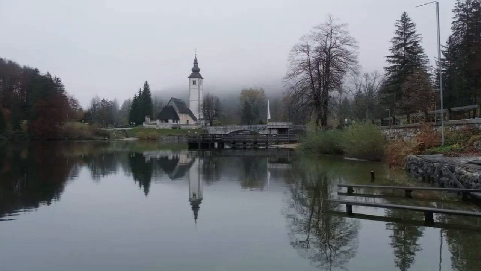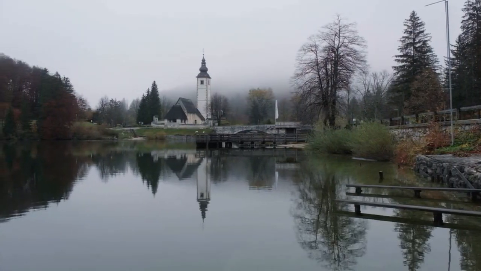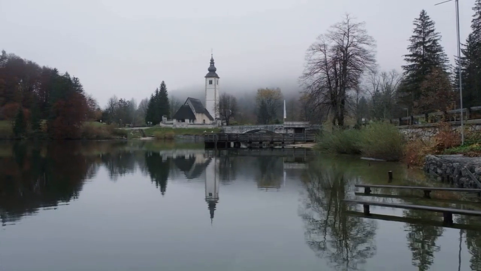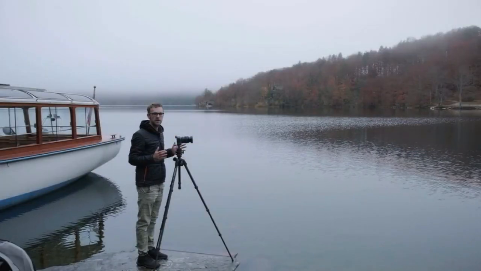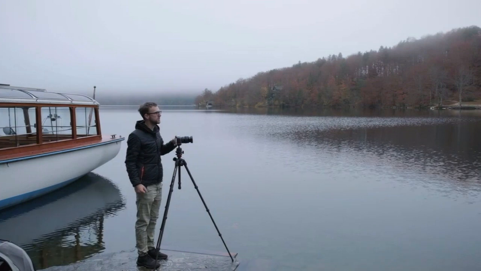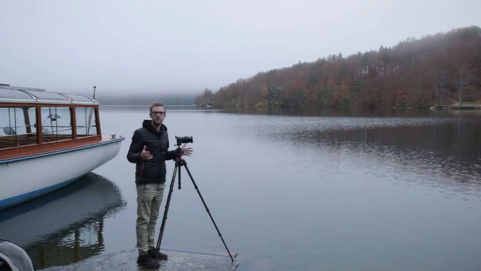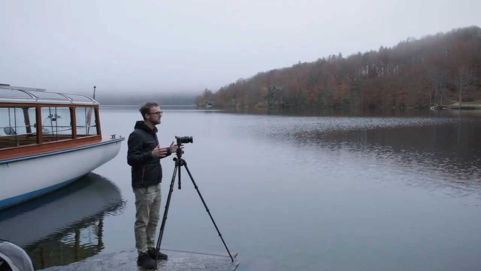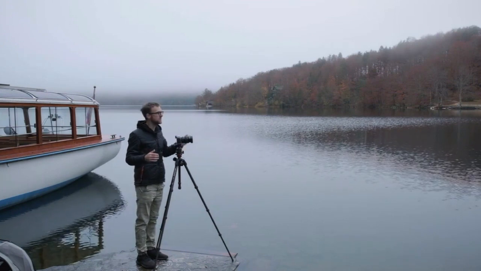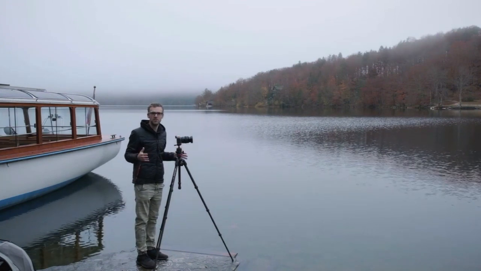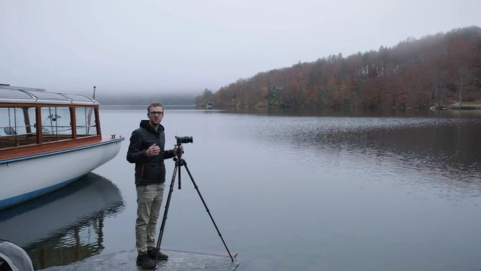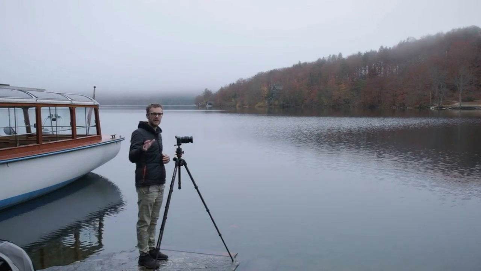So in front of me, I've got a church with a beautiful reflection image. We're going to be creating just a very simple and minimalistic image of the church, utilizing the conditions we have, very heavy fog. Although minimalistic images don't have to be just with heavy fog, there are other ways we can create these minimalistic, unique images, but I'm going to touch on that later in this lesson.